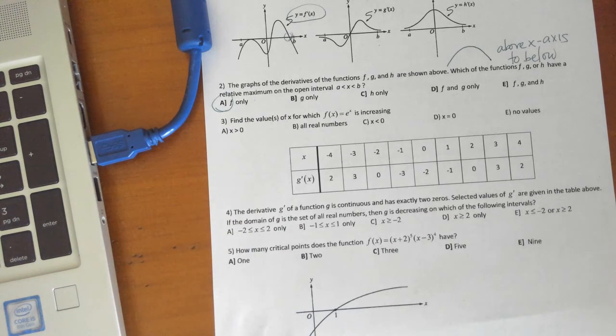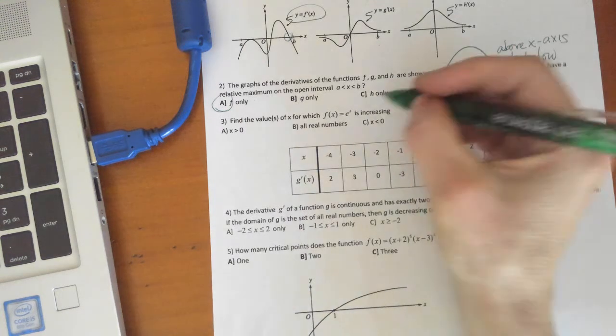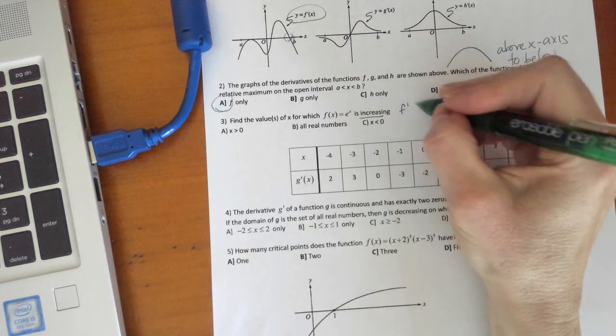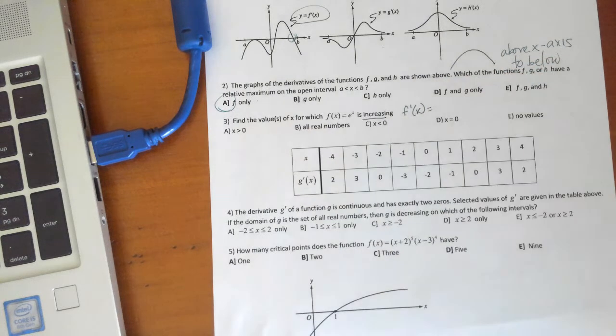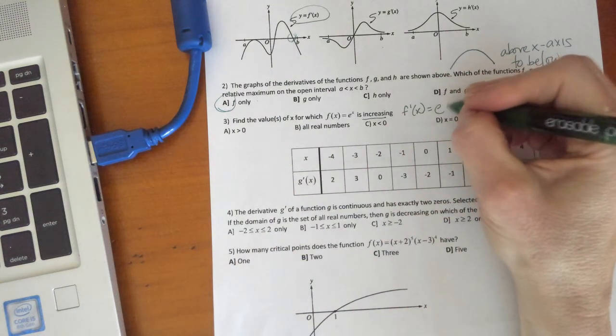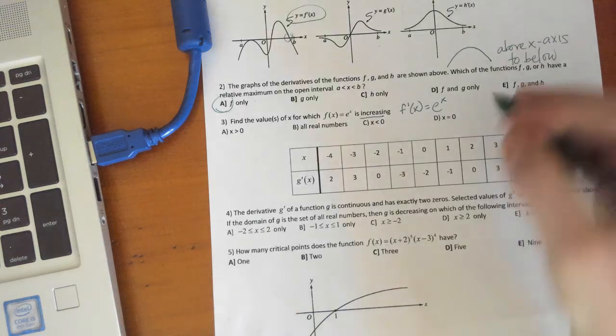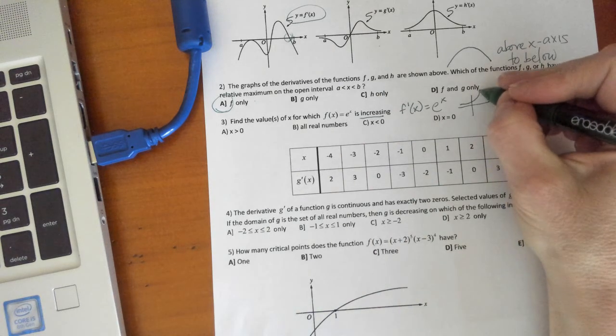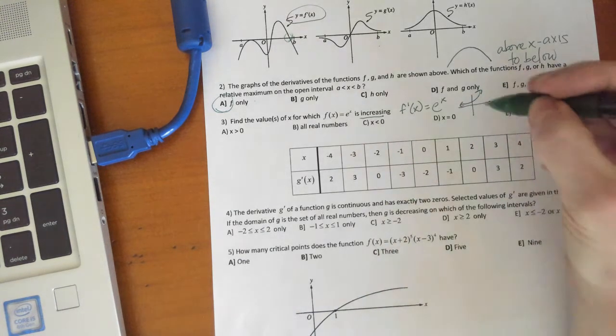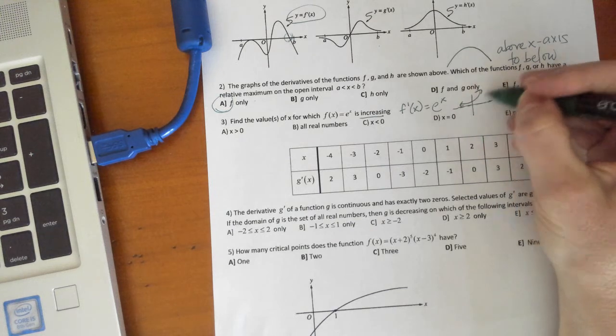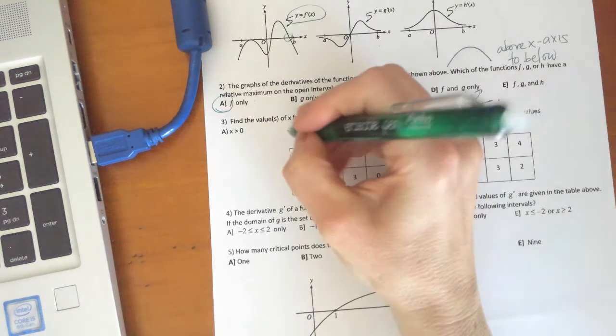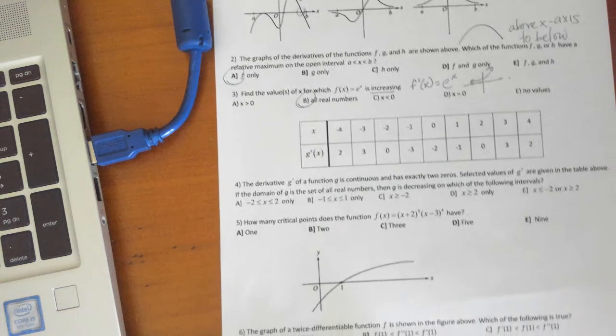Find our values for where f of x equals e to the x is increasing. Well, increasing and decreasing, you always have to find the derivative first. Our derivative of e to the x is e to the x. E to the x is always increasing. We have a horizontal asymptote at 0. All of our values are above the x-axis, so it's increasing always.